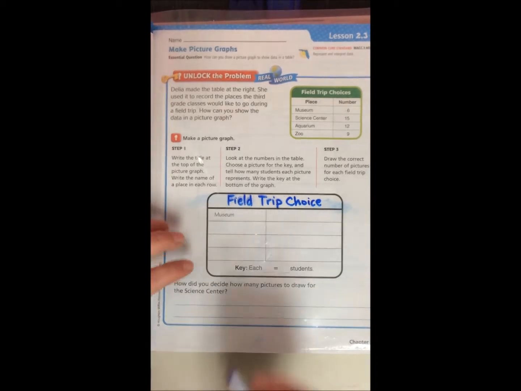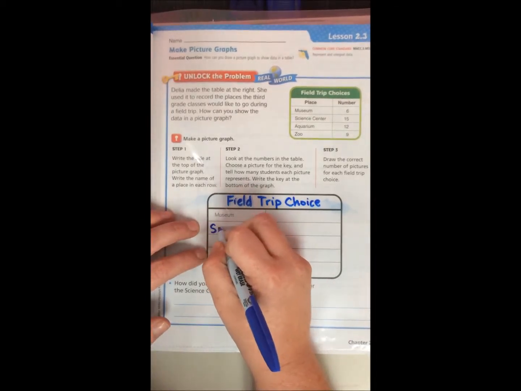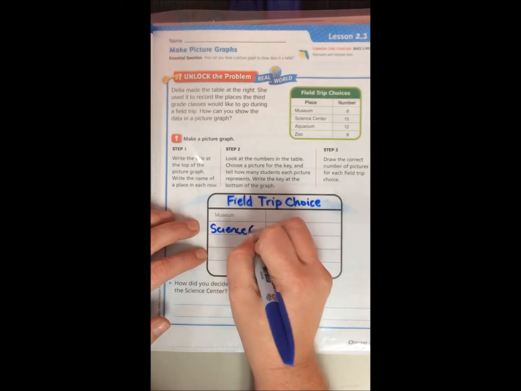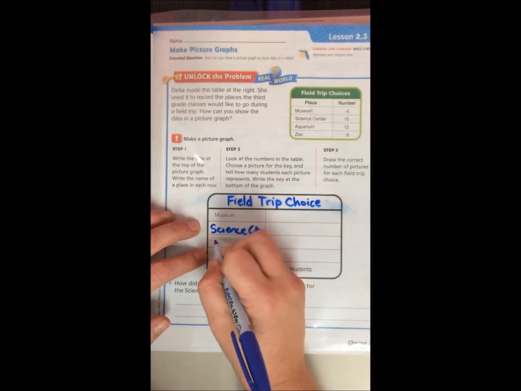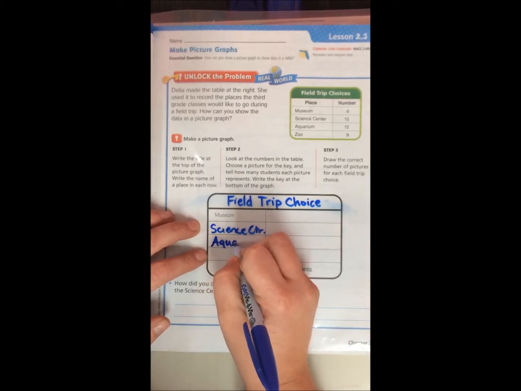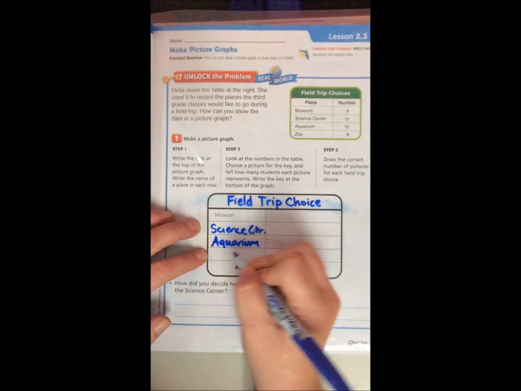In the same step, you want to take all of the places that they're suggesting and write those down as well. They've already listed museum for us, so then we can also add the Science Center. I'm going to abbreviate that. Aquarium and the zoo. So there's your first step, making sure that you fill in the title and the place information.